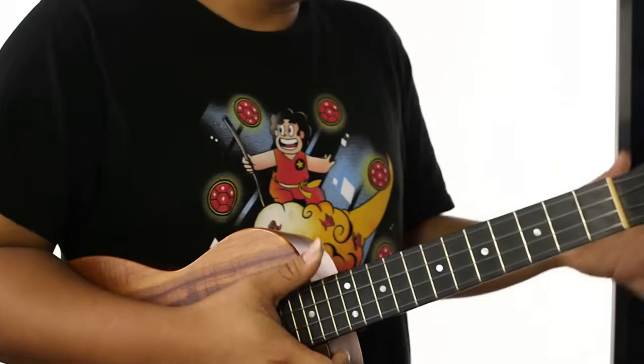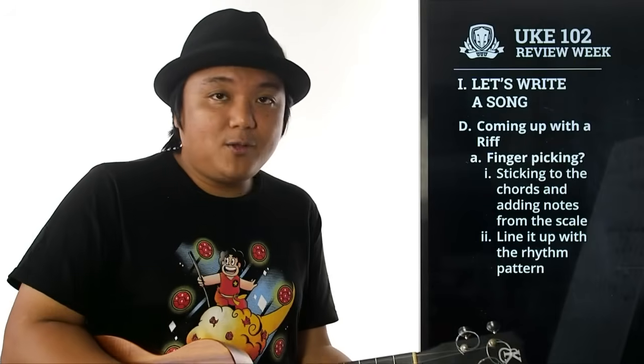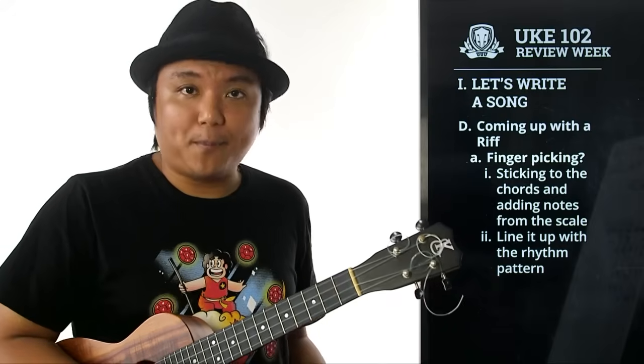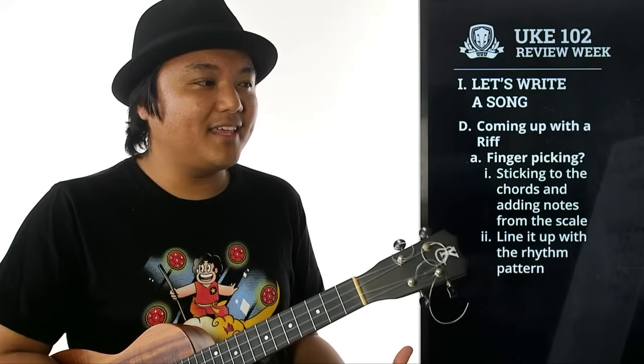Okay, so because we lined it up with the rhythm pattern, we got a little bit fancy there. We added some notes from the scale. You can do finger picking. Okay, so we can add the finger picking in there.